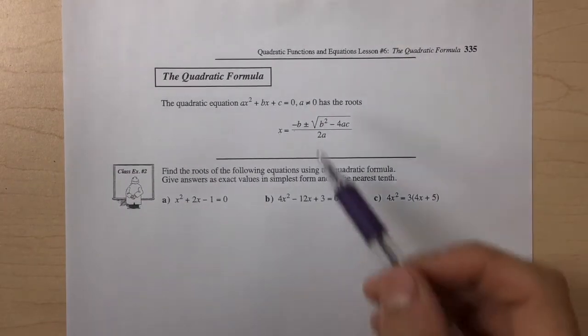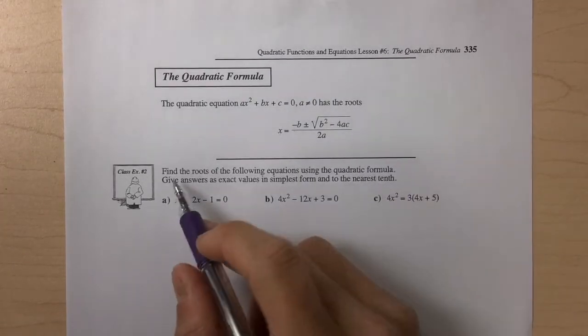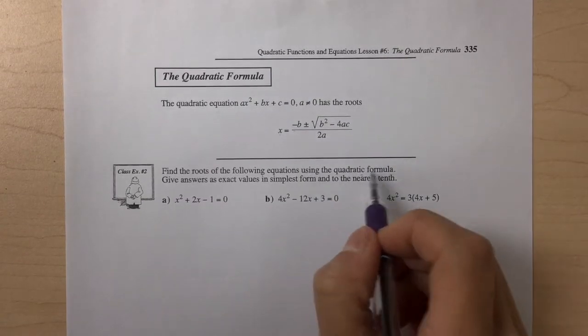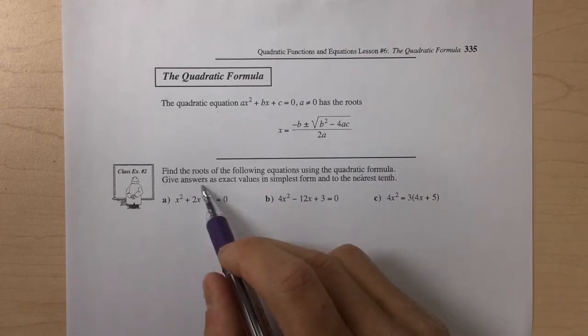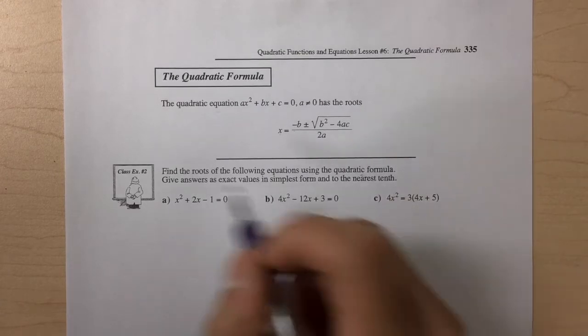And that's okay if you don't, because this is a formula that will also be given to you. So find the roots of the following equations using the quadratic formula and give answers as exact values in simplest form and to the nearest tenth.